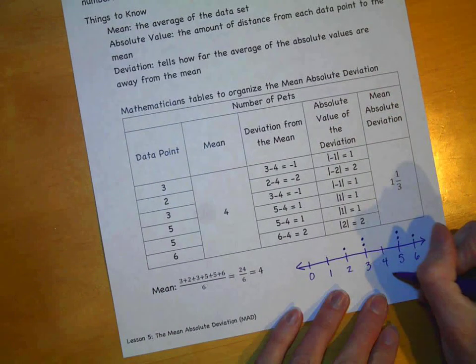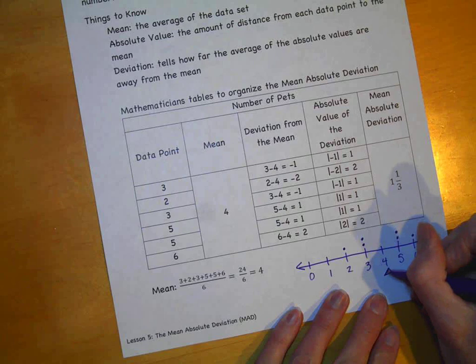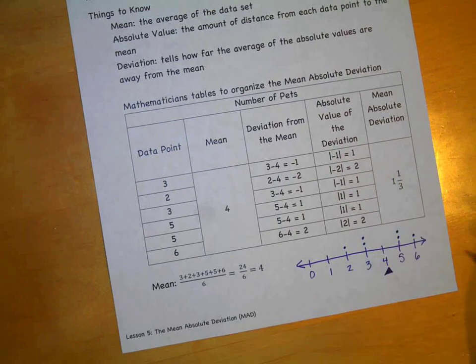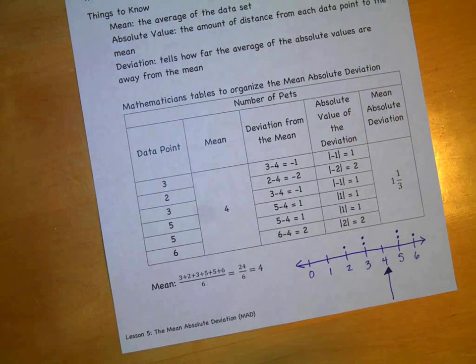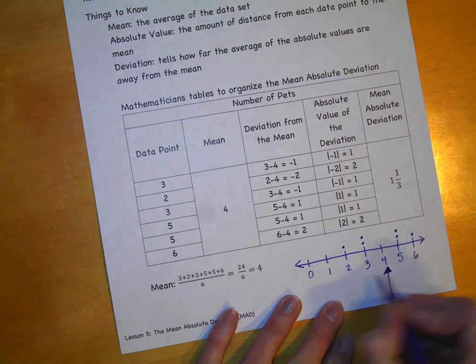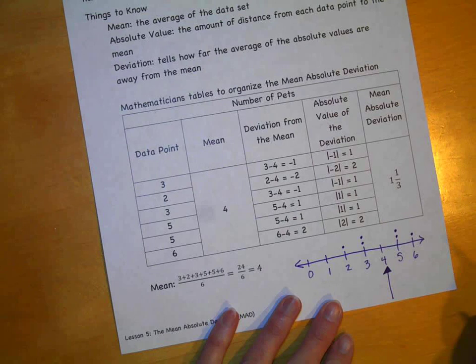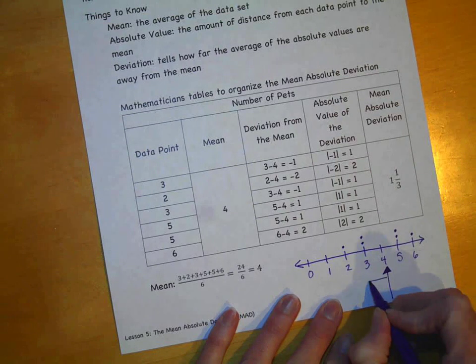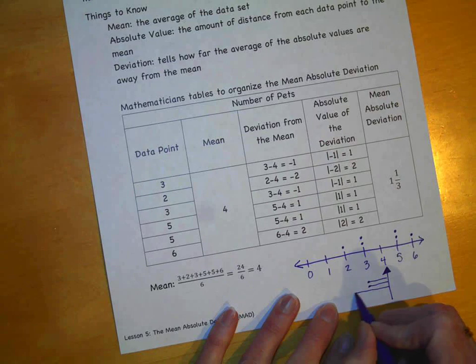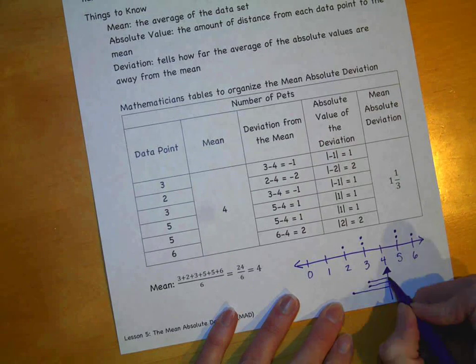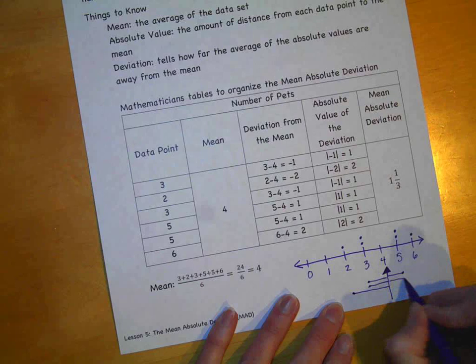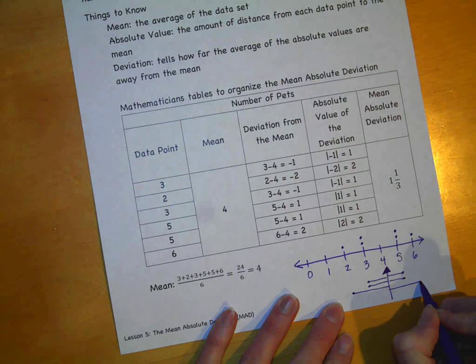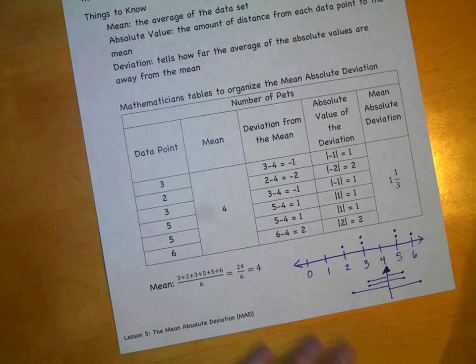Once we've found the mean, if we're remembering what we learned in our previous lessons, you're going to put your triangle under the mean, and then next we're figuring out the deviations. So I actually don't have a data point on 4 this time, but I have 2 data points on 3, right? I have 1 data point on 2. I have 2 data points on 5, and I have 1 data point on 6.